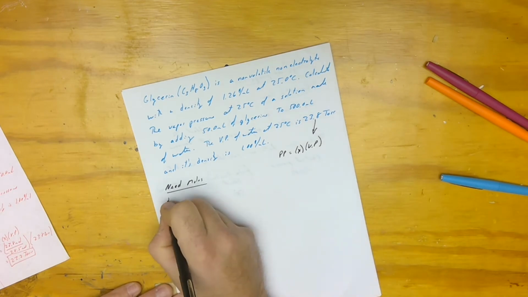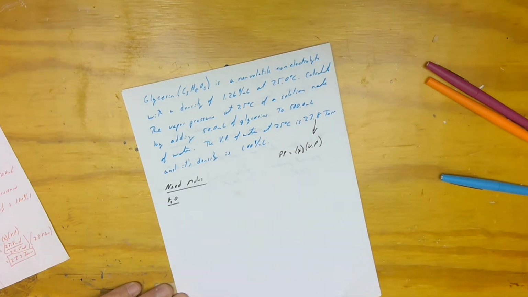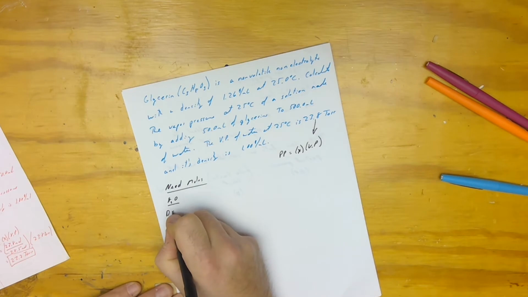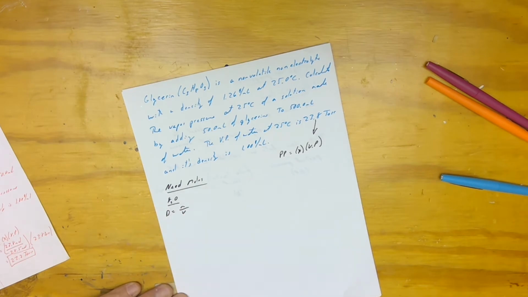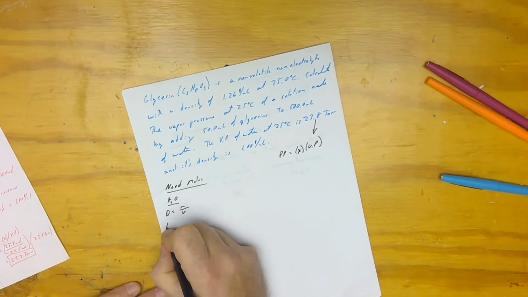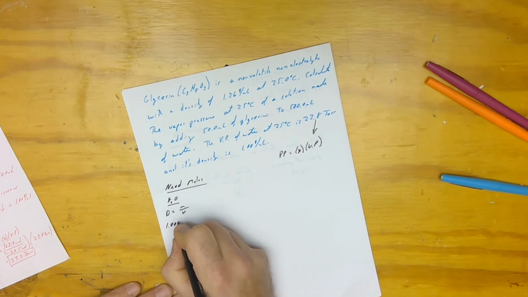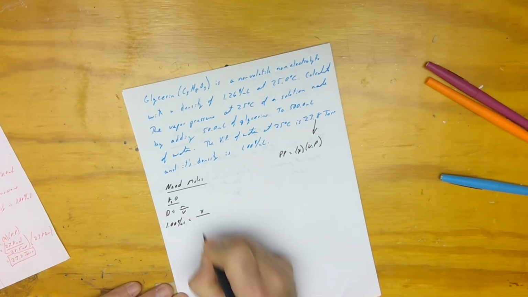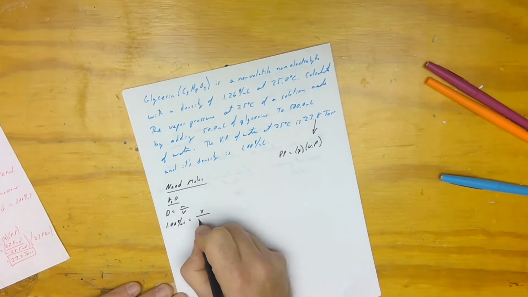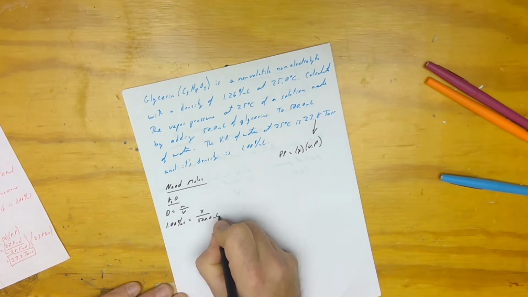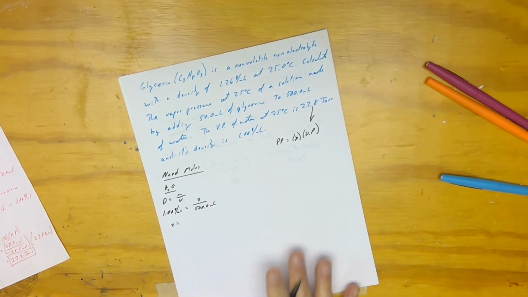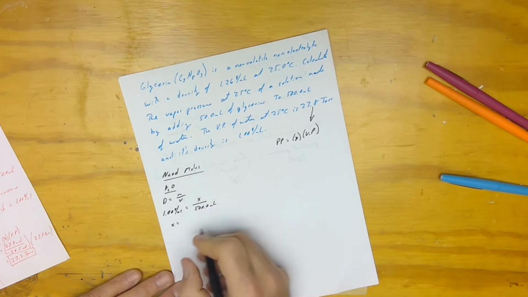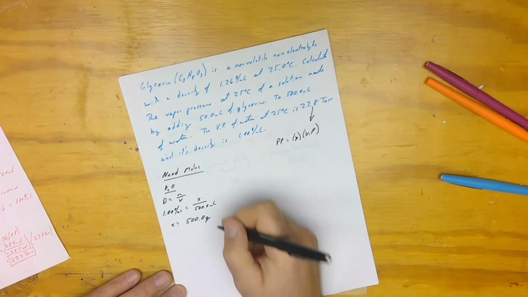All right, so let's start with H2O. We know that density equals mass over volume, and we know the density of water is 1.00 grams per milliliter. That'll let us calculate our mass because we know our volume is 500 milliliters. So when we cross multiply, it turns out we have 500.0 grams of water.